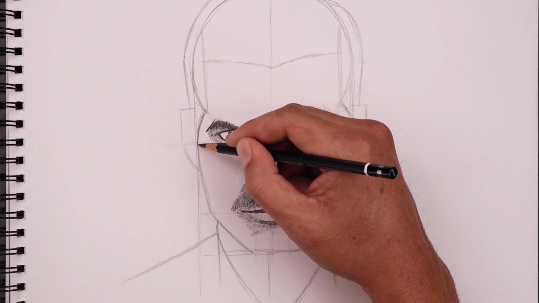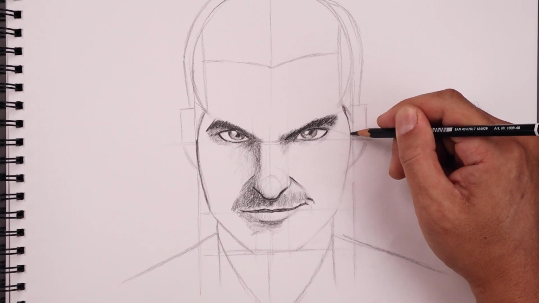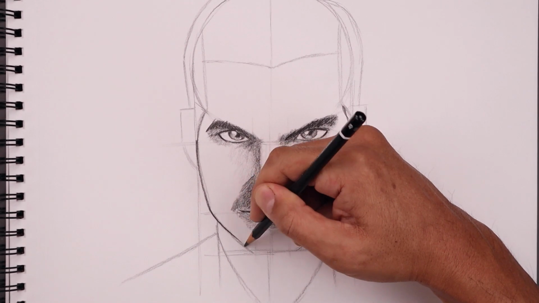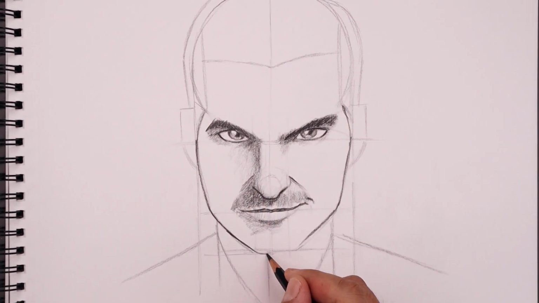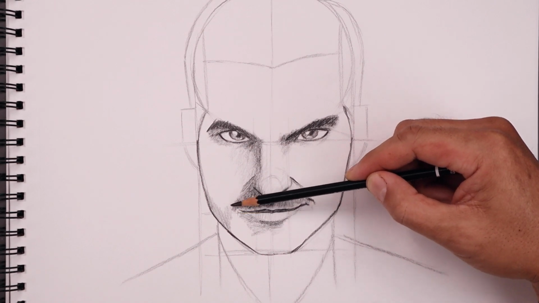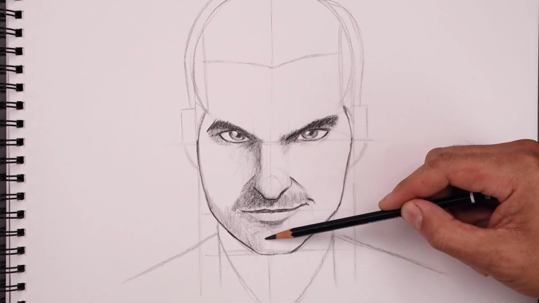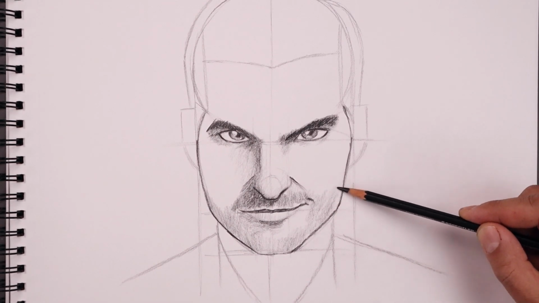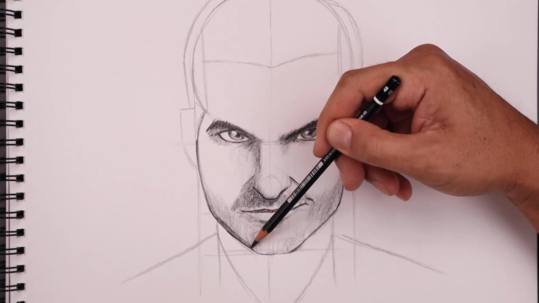And I'm going to move out and start adding some shape to the outside of the head. I'm just adding a darker shadow on the left side.